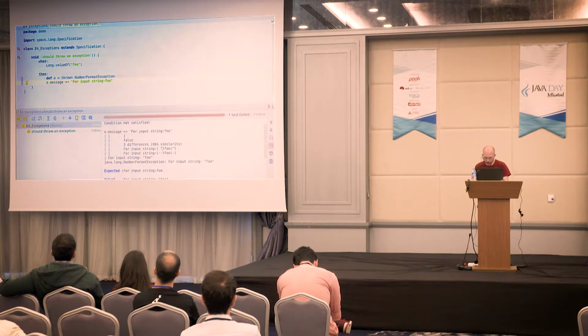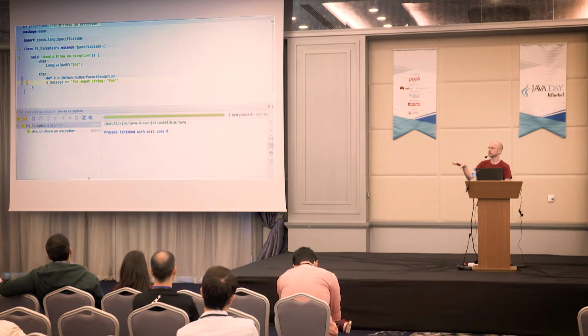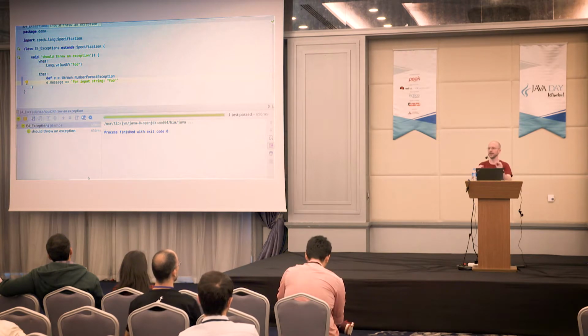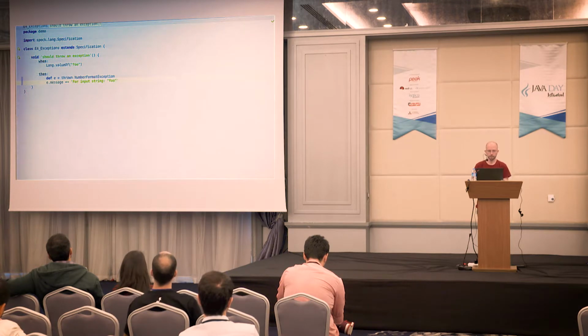Correct. Yeah, the space and the quotes. Right? Green again. So imagine that here, instead of using number format exception, you throw your custom exception with a lot of fields, with an error code, with an error message, with anything you want. You can check here exactly that you are testing what you think you are doing, right?